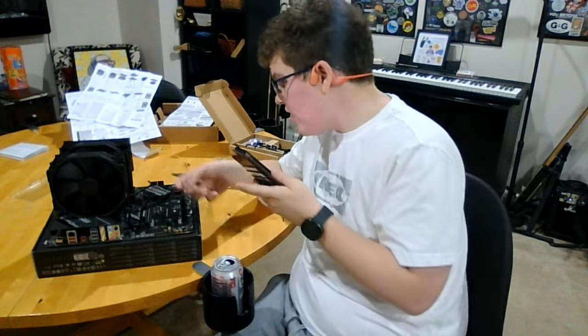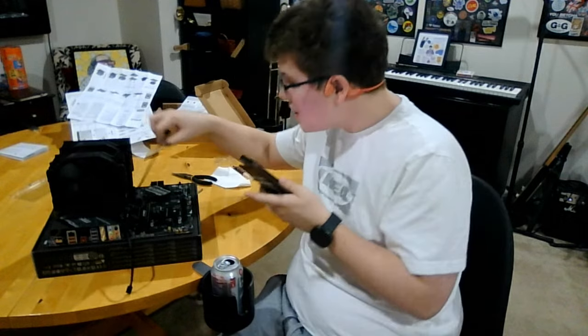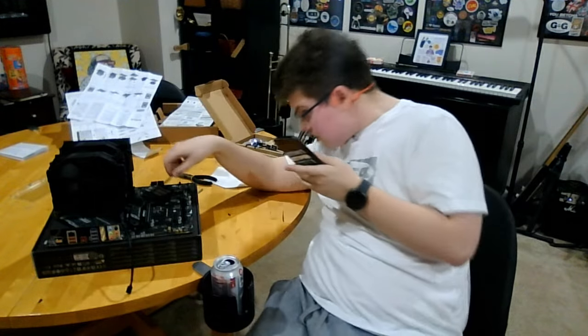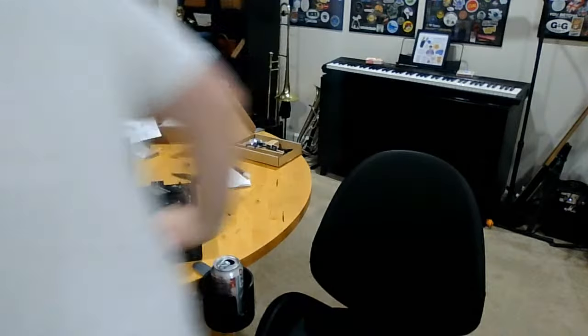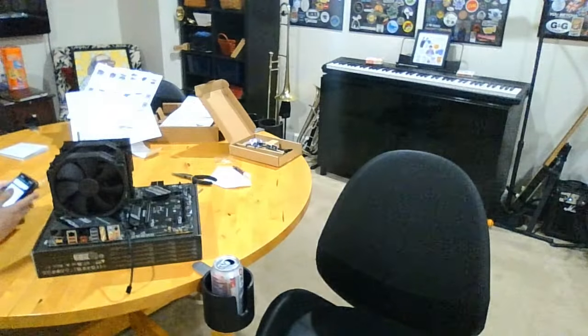I gotta plug in a fan. Oh crap, did I do the wrong side? Uh-oh. Oh, do I have to unmount that? Just tuck it underneath. Ooh. Oh, you gotta be kidding me.